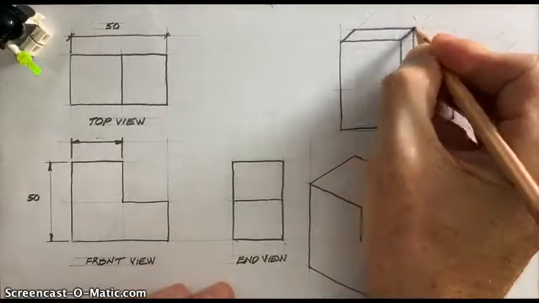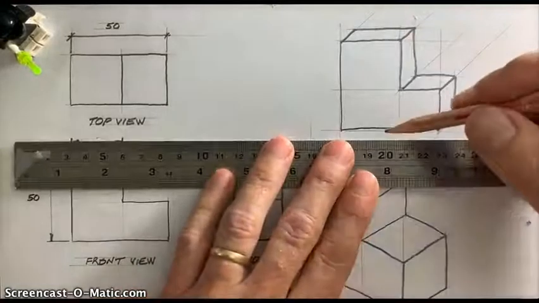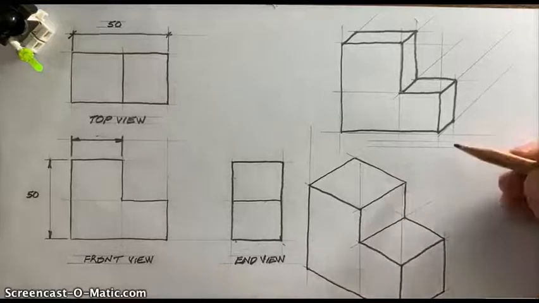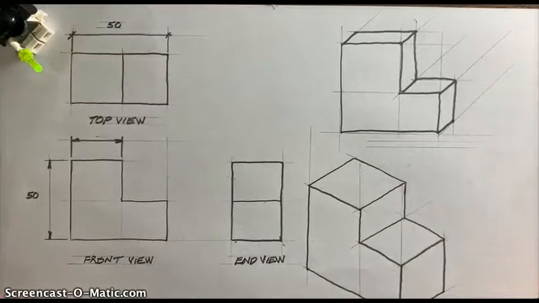And we should print under here oblique view, and we should print under here isometric view, and then our drawings are complete. I won't take up the time to do that now.